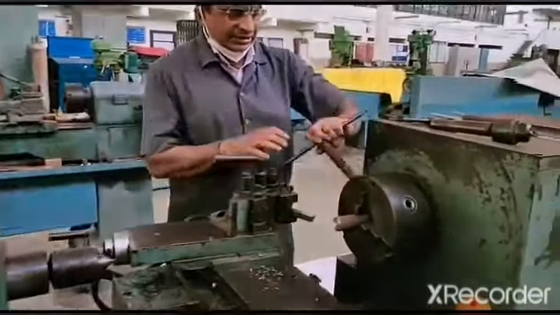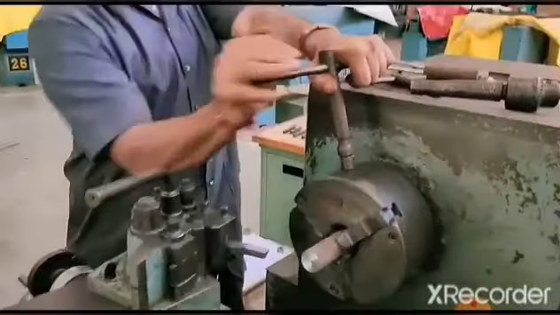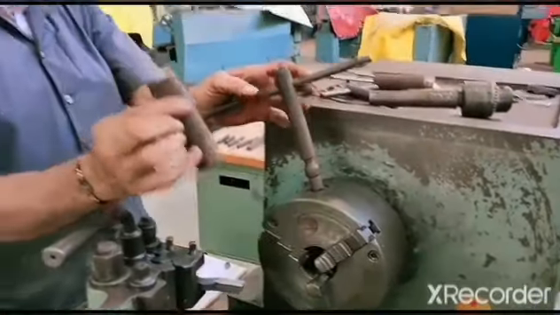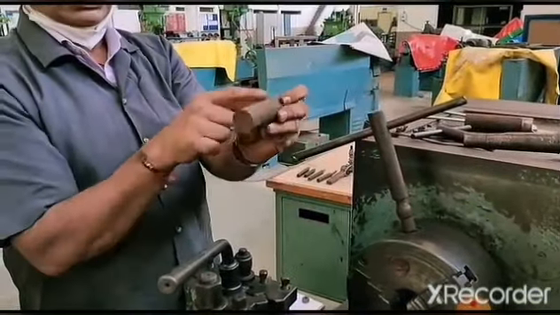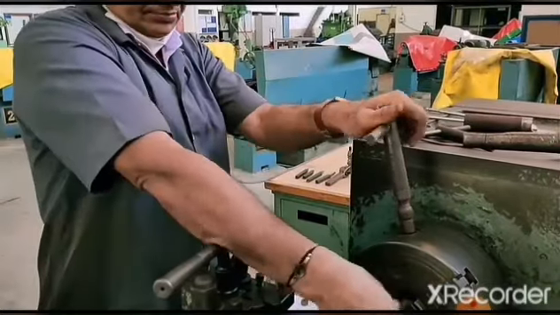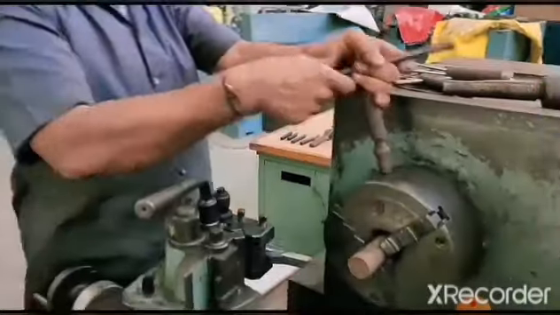Second side is facing. For the total length, placement and centering.